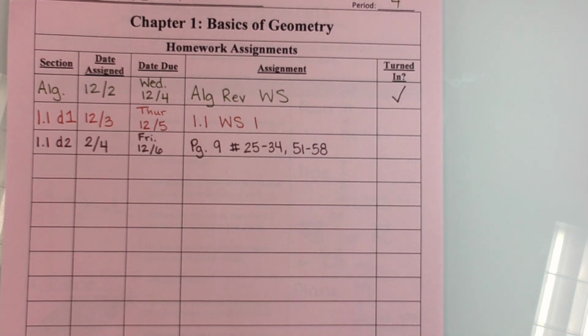Okay, I do have a skill builder for y'all today. Now, skill builders are these mini, like, half-page quizzy little things. Yes, they are something we do individually. Yes, you have to do it and then turn it in the same day of class.